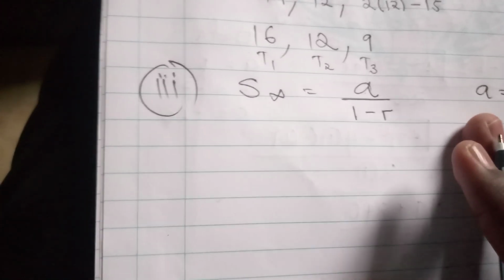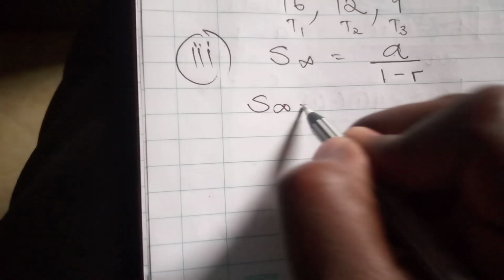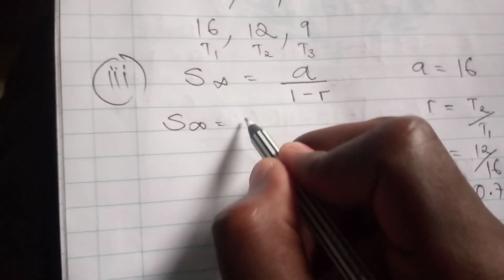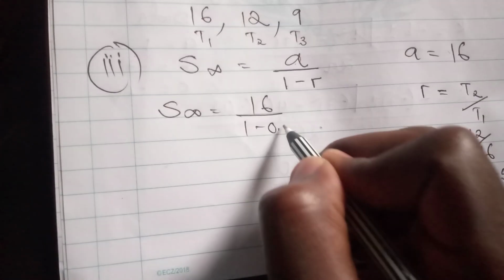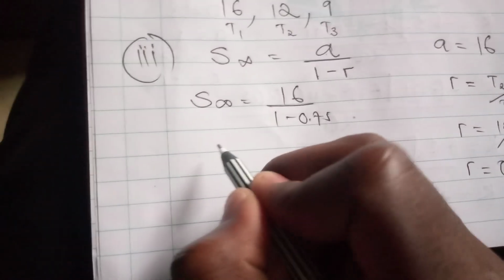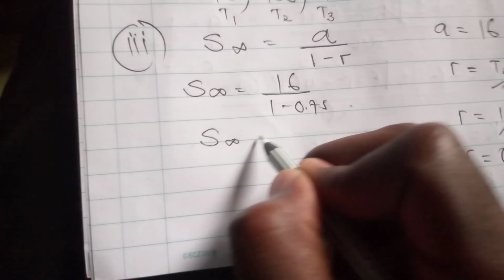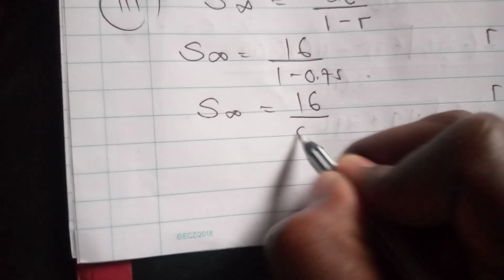Now from there you can calculate. Just replace them in your formula. So sum to infinity is equal to the first term, that is 16 according to your data, 16 over 1 minus 0.75. When you subtract, that is 16 over 0.25.